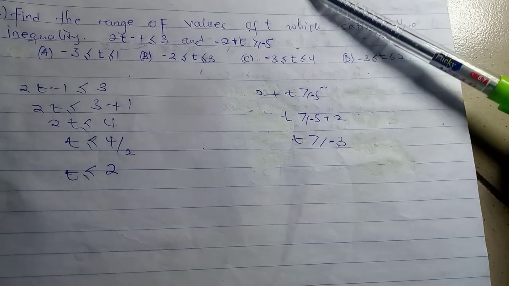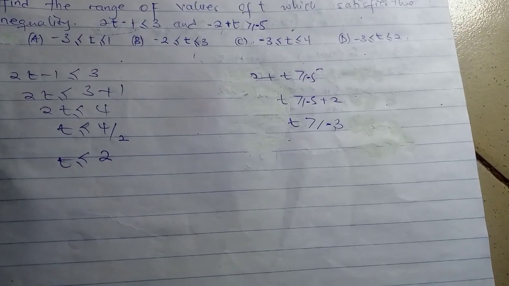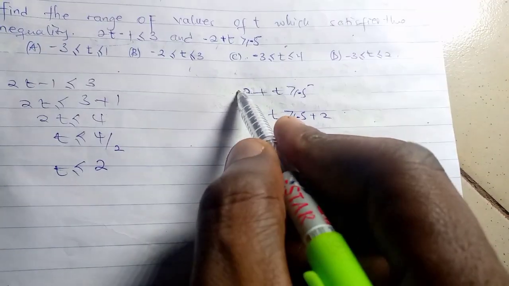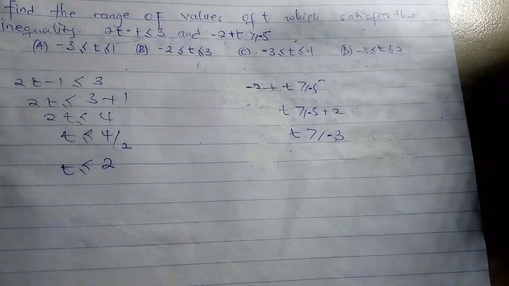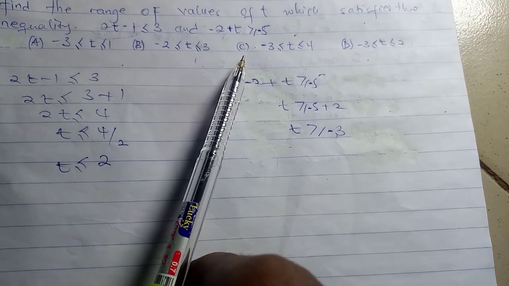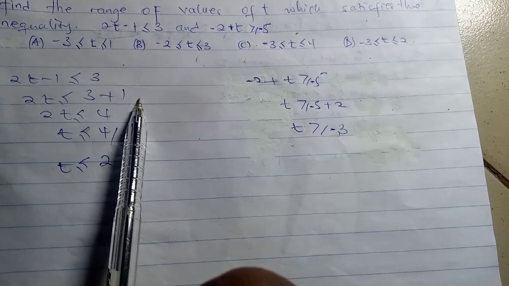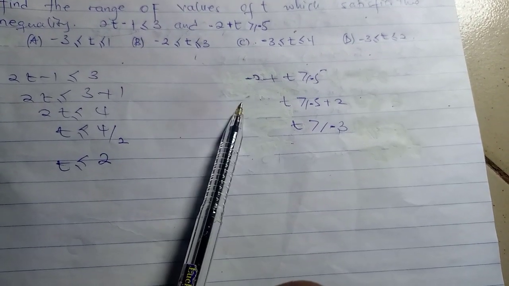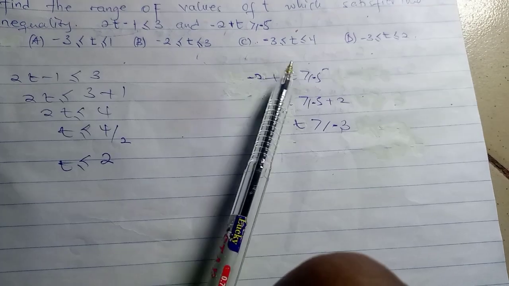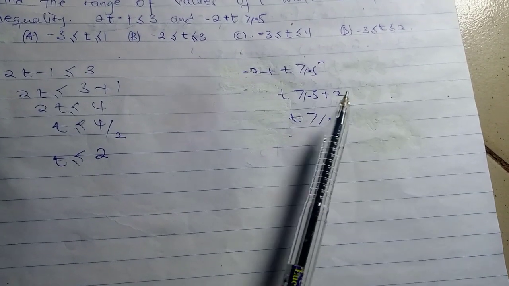Taking the second inequality here. Yes, there's a negative here. Negative 2 plus t greater than or equal to negative 5. Making t the subject of the inequality, t is greater than or equal to negative 5 plus 2. t is greater than or equal to negative 3.